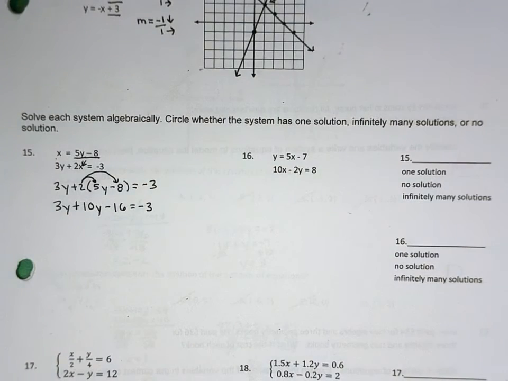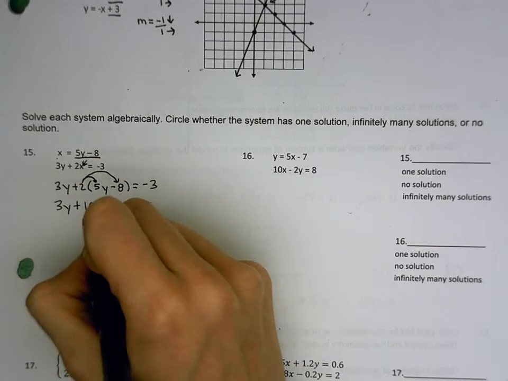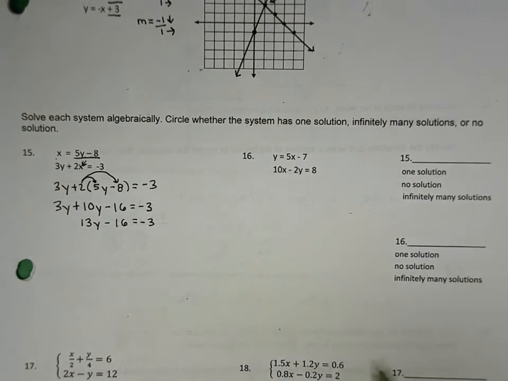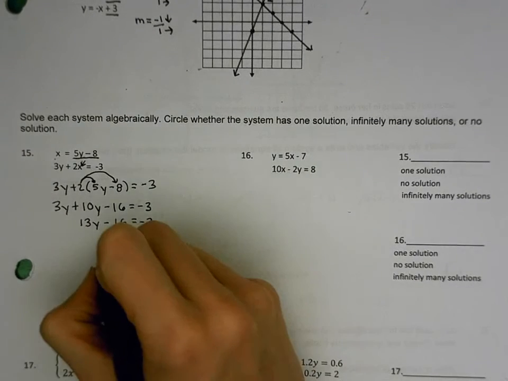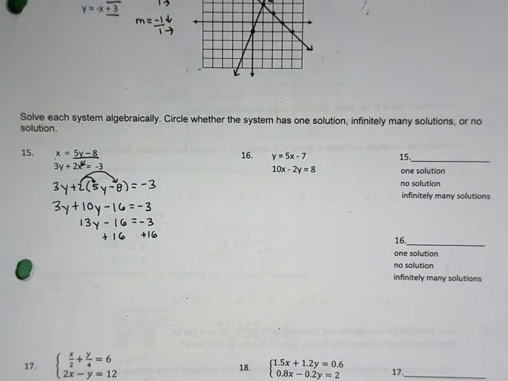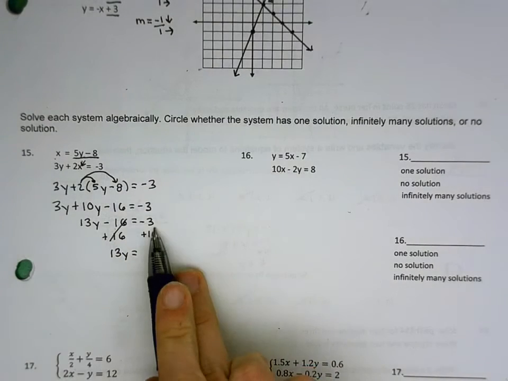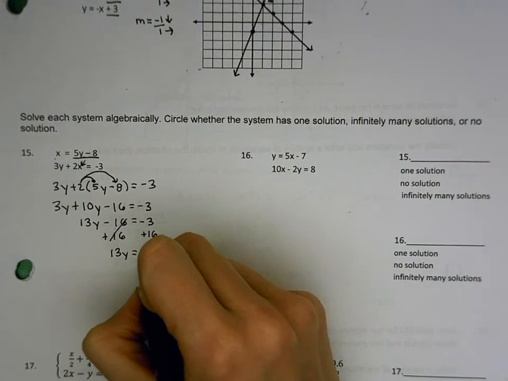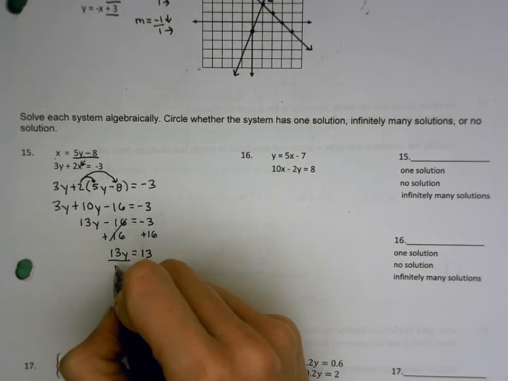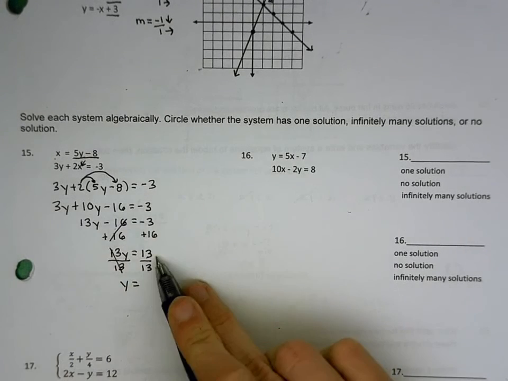Next up, I'm going to combine like terms. 3y plus 10y is 13y. And now I'm going to solve for y. I'm going to get this negative 16 to come over here by doing the opposite, adding 16. It's going to allow me to cross this off, and I'm going to be left with 13y equals negative 3 plus 16, which is positive 13. Last step, I'm going to divide this 13 over to the other side. And we get y equals 13 divided by 13, which is 1.